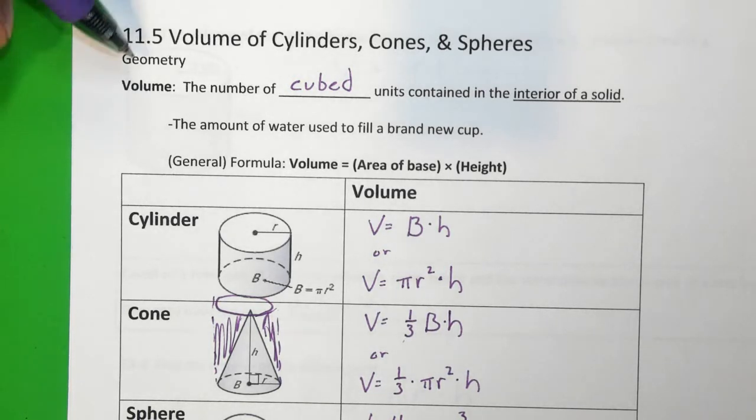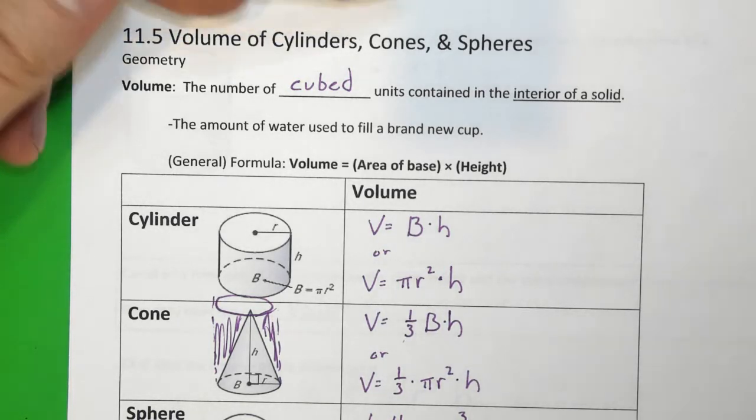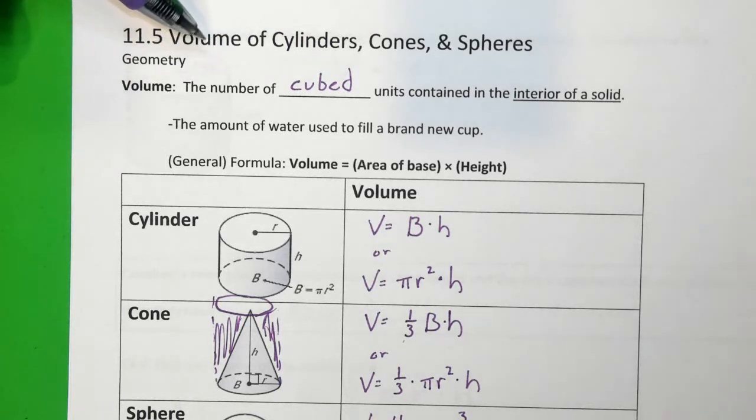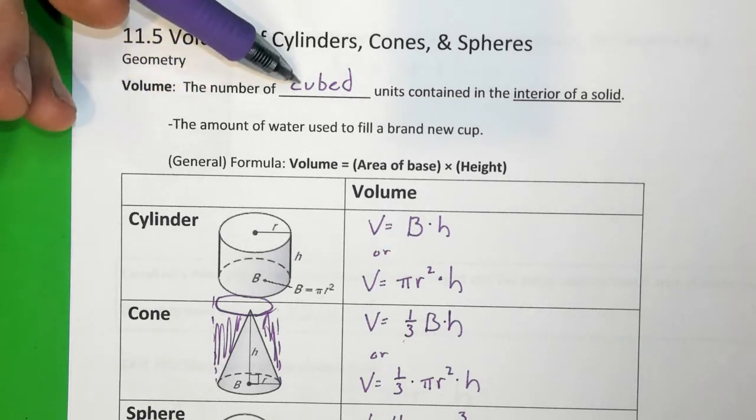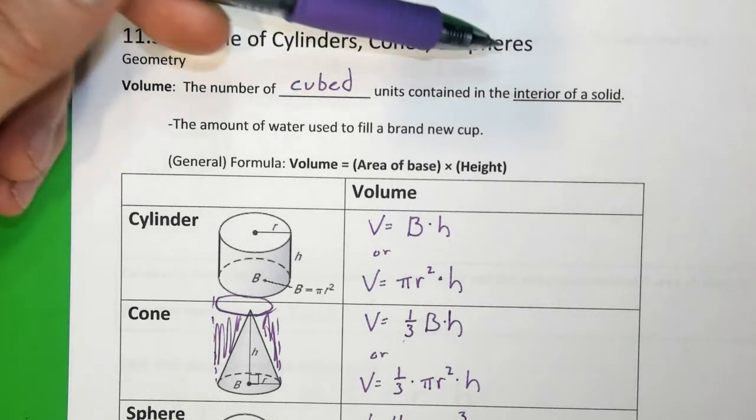Today what I wanted to do is talk to you about the volume of cylinders, cones, and spheres. So we've talked about cylinders, cones, and spheres before, but last time we had done surface area, so we're going to be talking about volume today. Volume is going to be the number of cubed units contained on the interior of a solid.